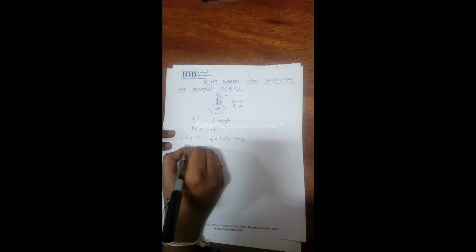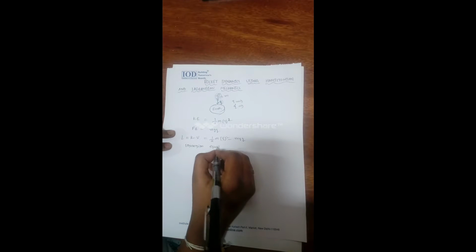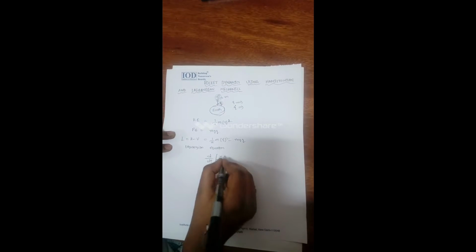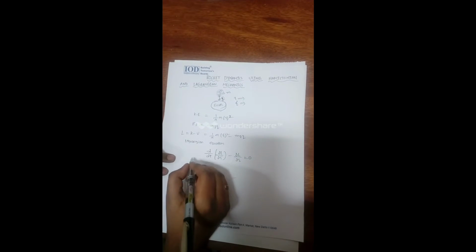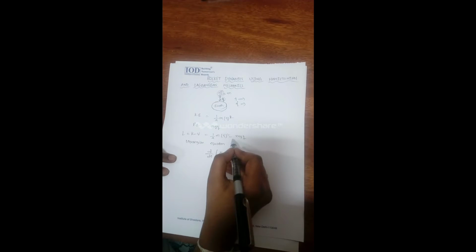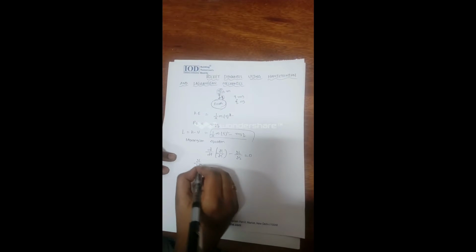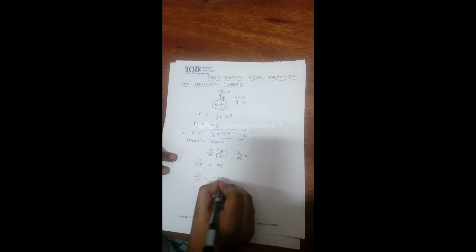Now we know that the Lagrangian equation is given by d by dt of dou L by dou q dot, minus dou L by dou q, is equal to 0. This is the Lagrangian equation. Now I'll substitute this L in this equation. Then I'll get dou L by dou q dot as m q dot, and dou L by dou q as minus mg.